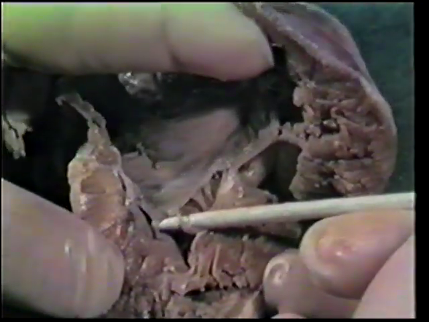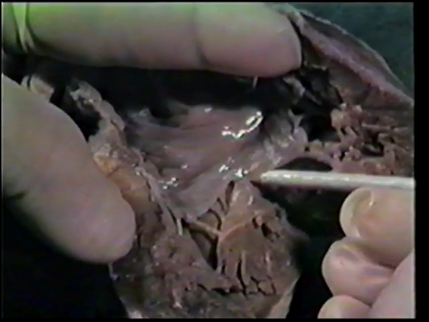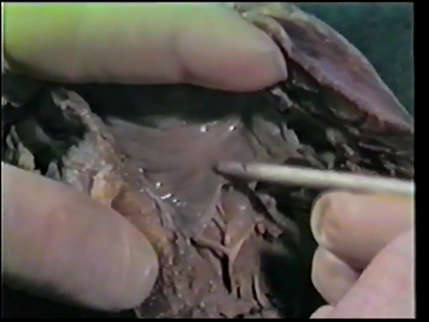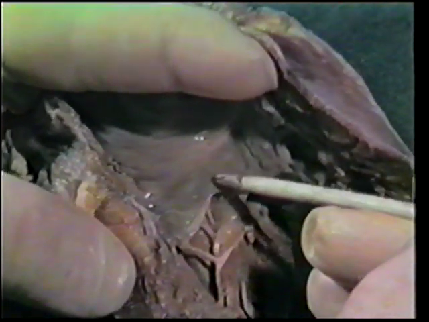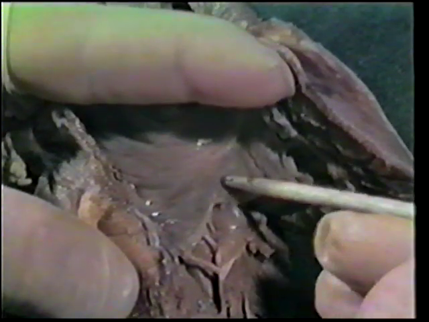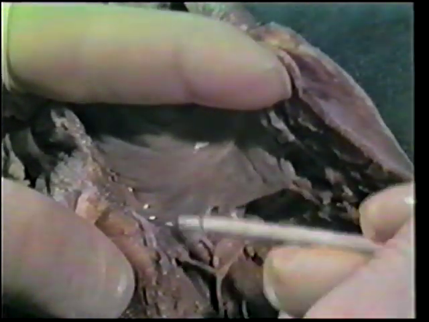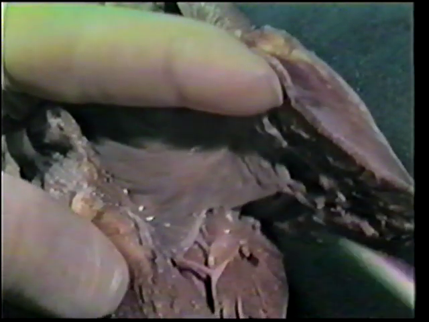The cords, the chordae attaching the leaflets, are somewhat thickened. There is a reduction in interchordal spaces, especially along here. What should be the area of the anterior septal commissure has become obliterated, like a continuation of the one leaflet running onto another.